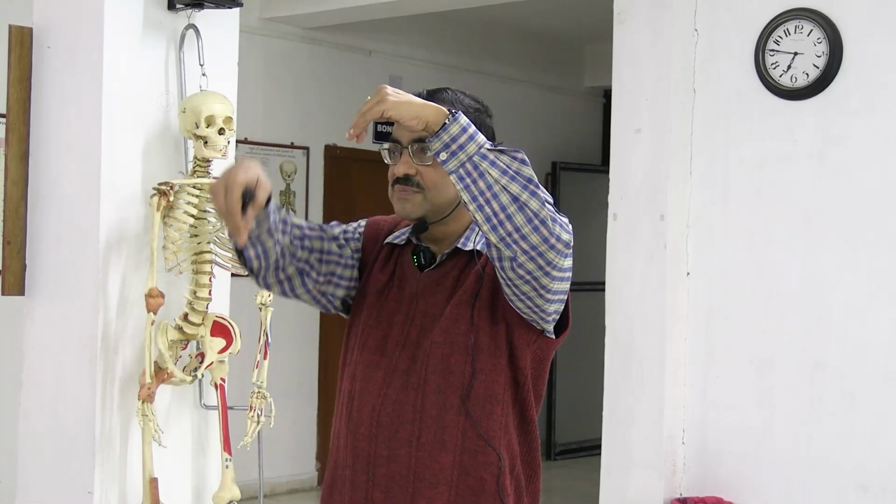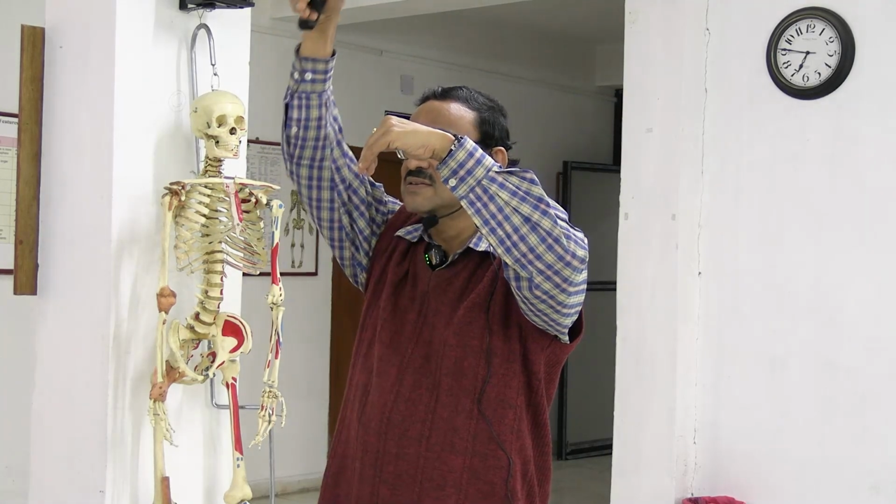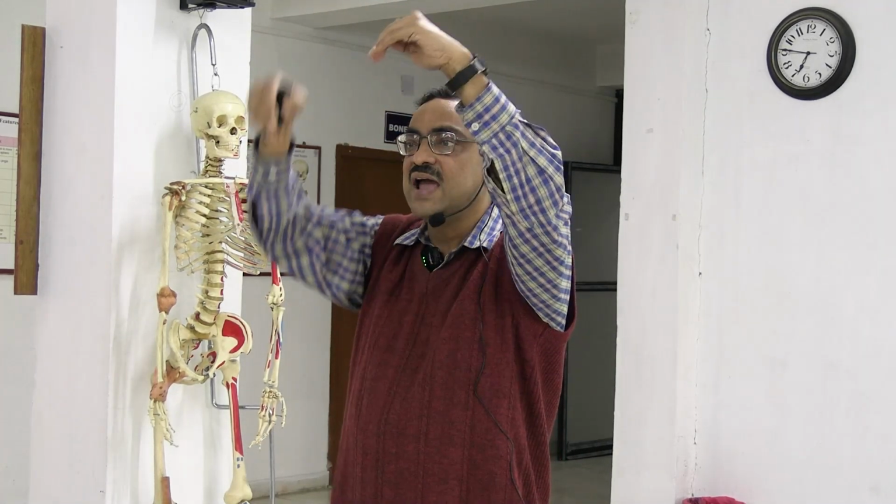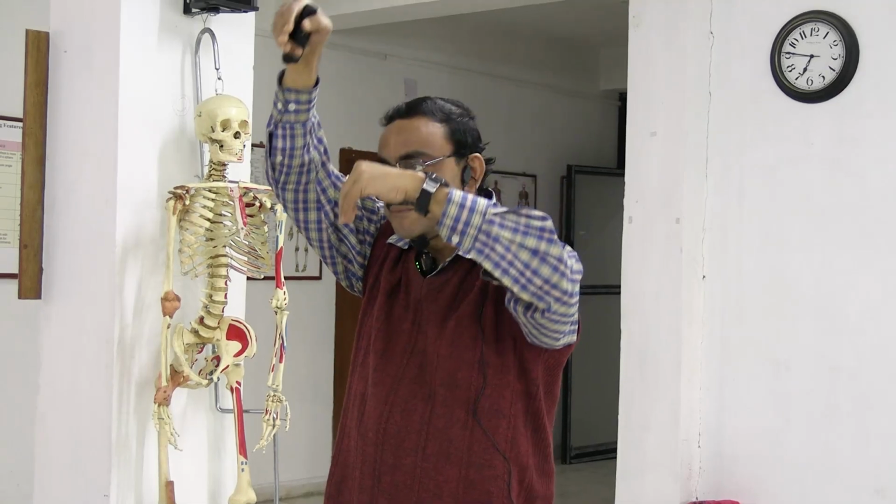One is the septum primum, which appears at 6 weeks, and the other is the septum secundum, which appears from 7 weeks onwards. The septum secundum is very thick, and the septum primum is pliable; it can move.